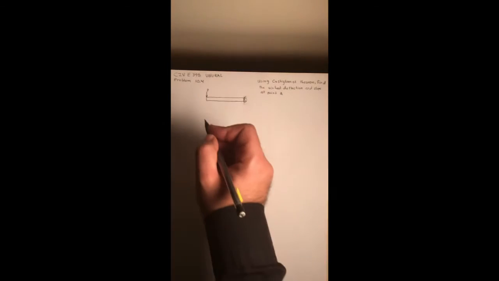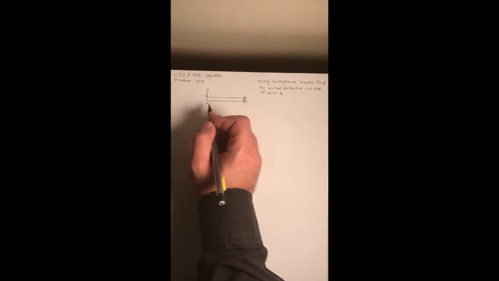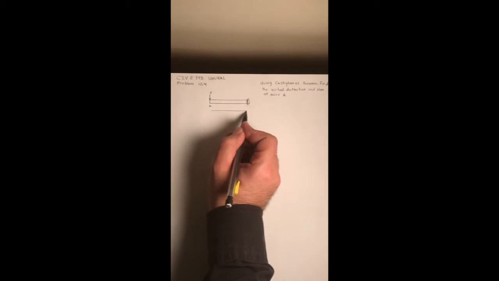Hi, today I'll be solving problem 10.4 in Ugural. So we have a simple beam, which is rigid at one end and has a point load at the other. And we're asked to use Castigliano's theorem to find the vertical deflection and slope at point A. We're told that the distance from here to here is L.